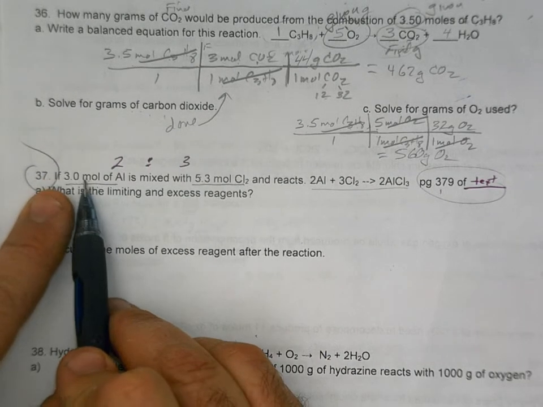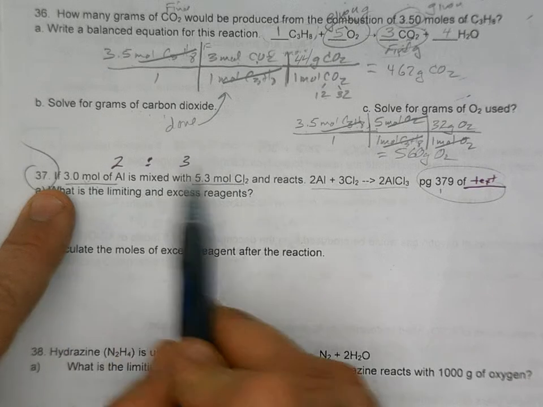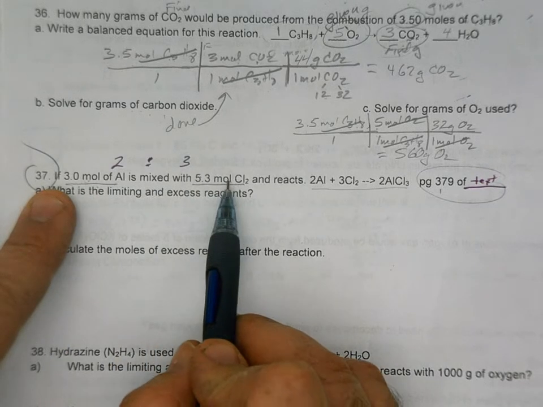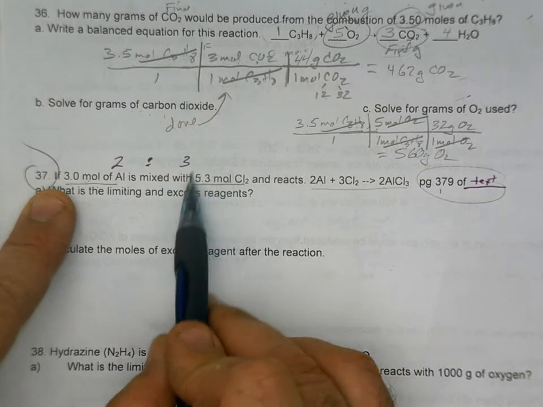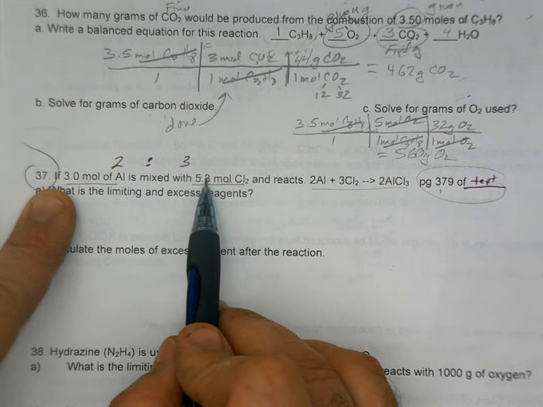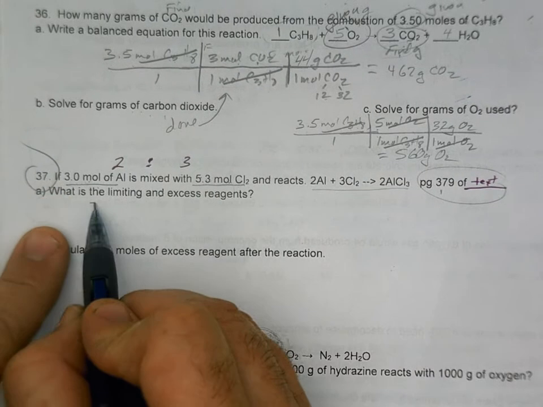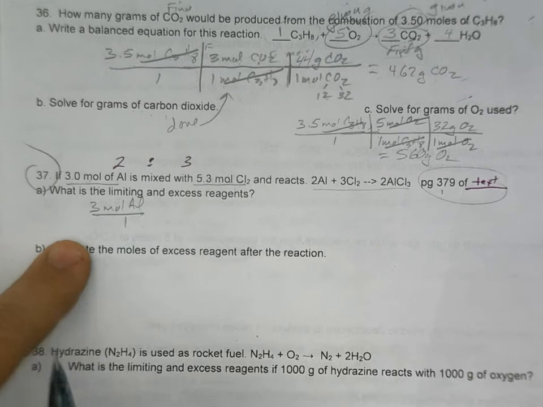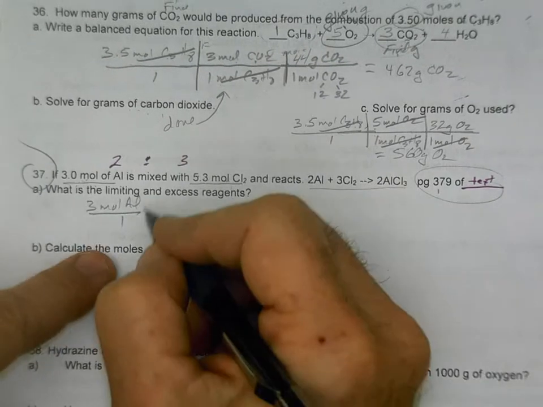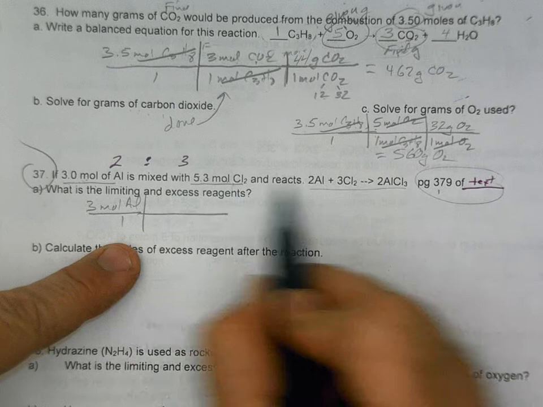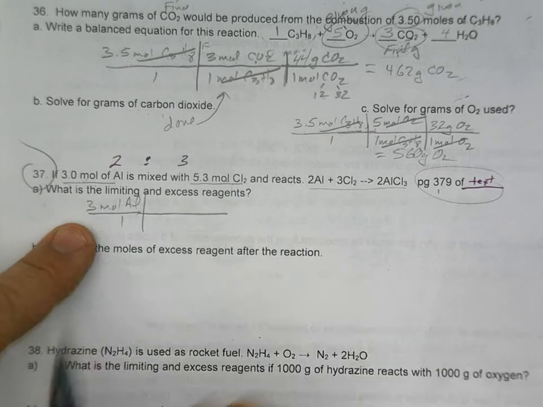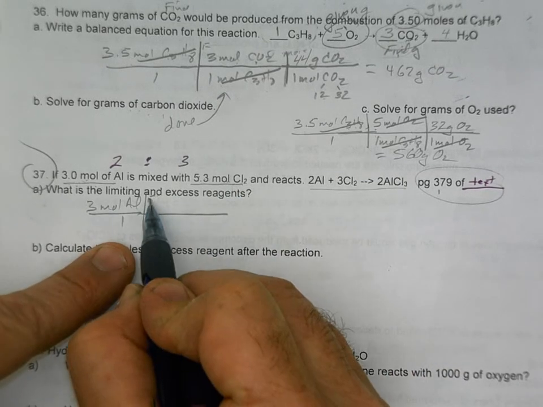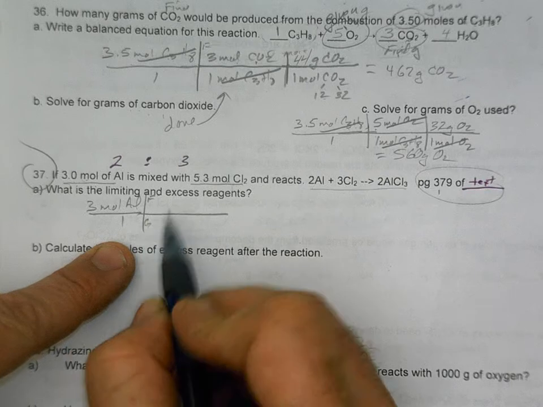Let's see, if we start with 3 moles of aluminum, how many moles of chlorine do we need? And then once we get that answer, we can see whether we have enough chlorine or not. So we're going to start here, 3 moles of aluminum over 1. This is one way we can do it. We want to see how many moles of chlorine we're going to need if we're reacting that much. So we need the mole ratio, find over given.